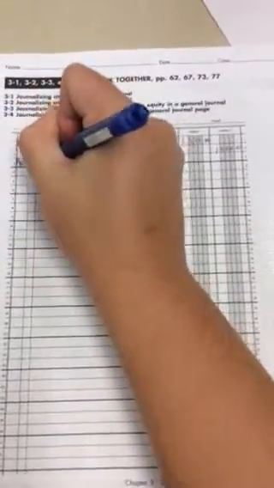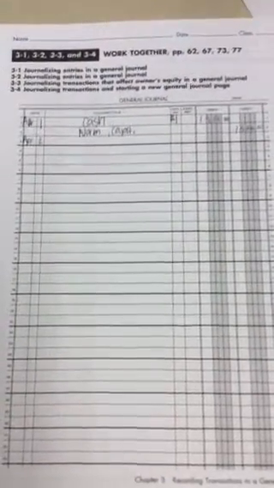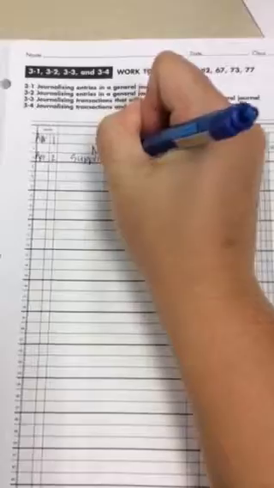Our second one, we have April 2nd, paid cash for supplies of $375. Alright, so now that we know that the second date is going to be April 2nd, we know that our first part of the transaction says that we paid cash for supplies. Alright. So what we're going to do is we're going to do our supplies to start out with. And since we know that our supplies is a debit, this is going to make it a little easier for us. We are going to debit $375.